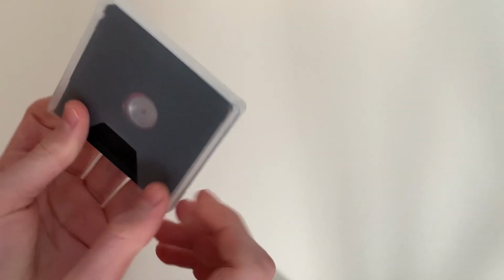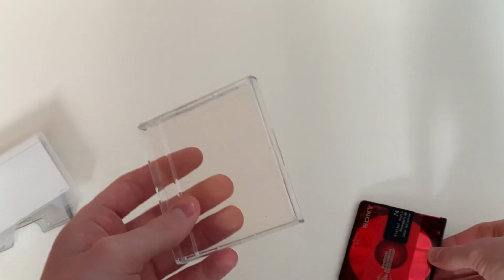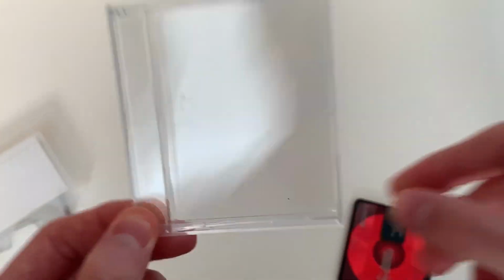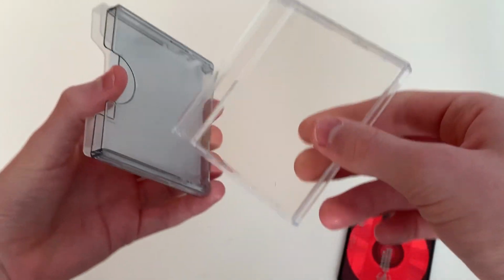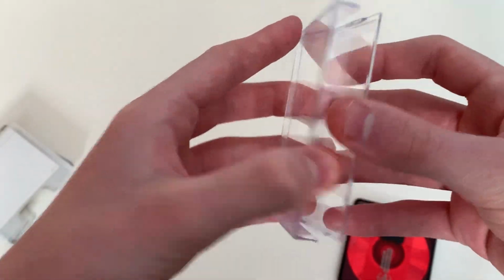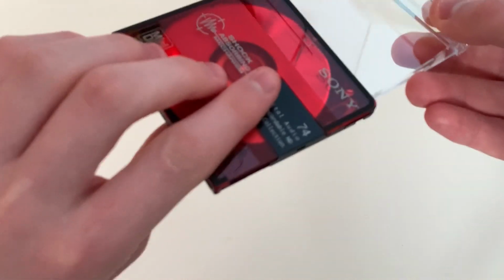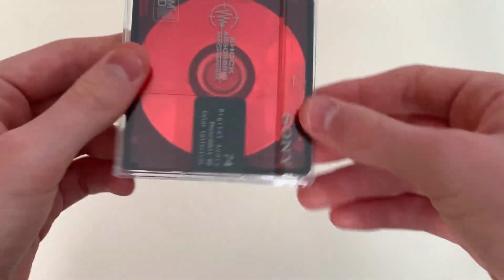And then you got your jewel case, which is the best, the number one best option, because it's hard, it's built better than the others, and it's clear as well. So when you put the disc in like that, it's clear.